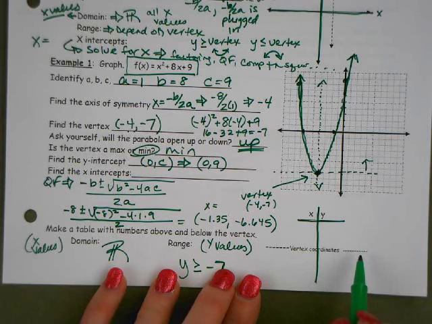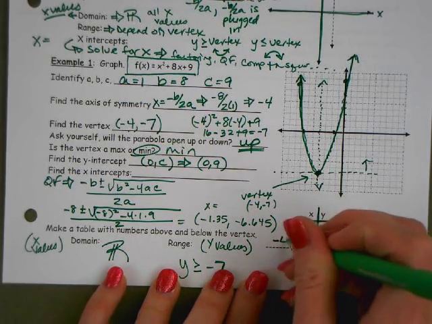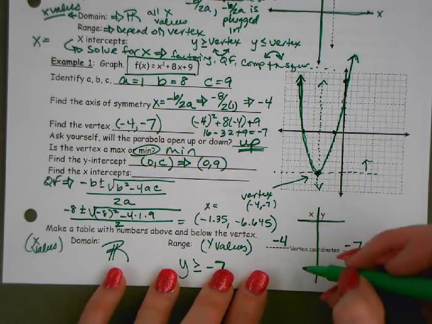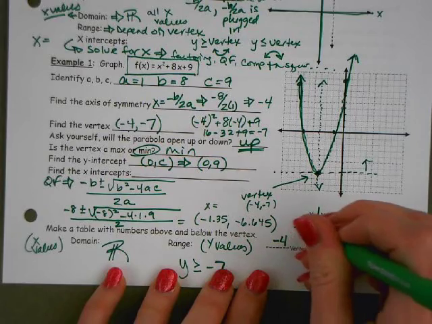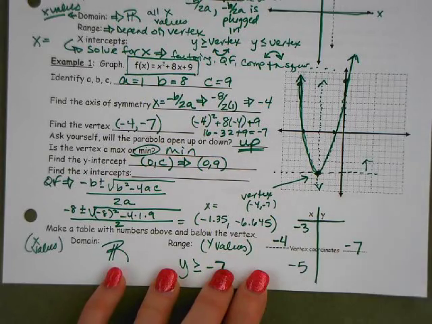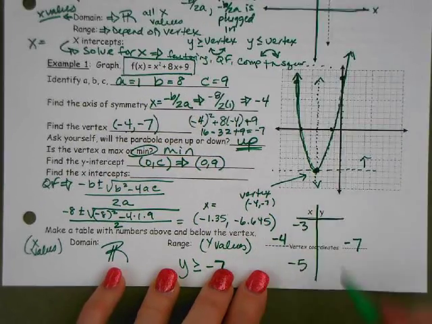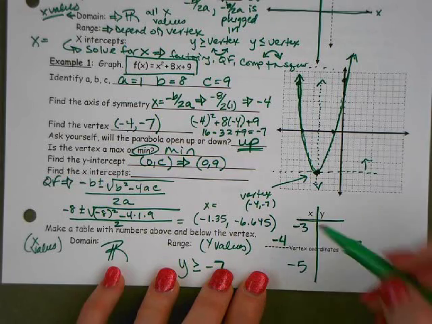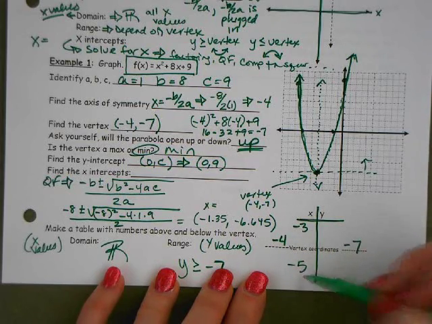So when I'm doing the t-table, I should plot my vertex coordinates as the middle numbers, and then I should go 1 up and 1 below, so I do like -3 and -5. When you're asked to do a t-table, you want your vertex coordinates to be the middle point, which is already determined for you, then pick 1 up and 1 below and solve, and you should find that they're both the same.